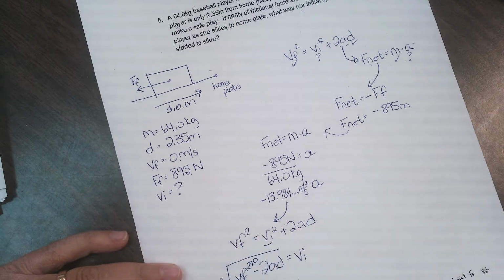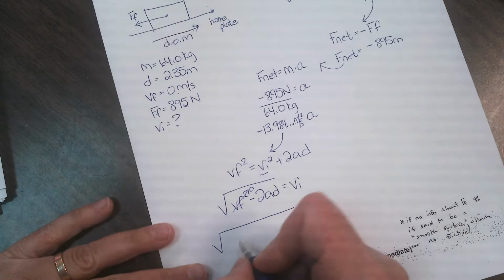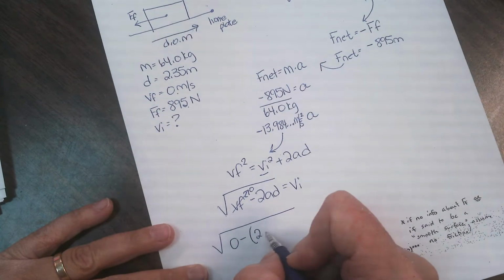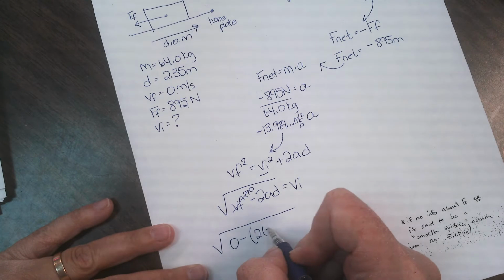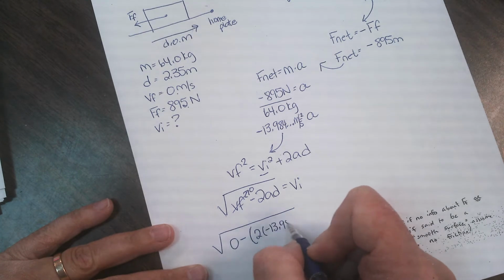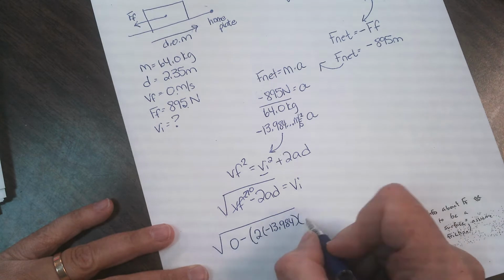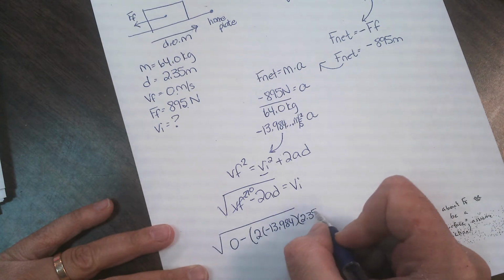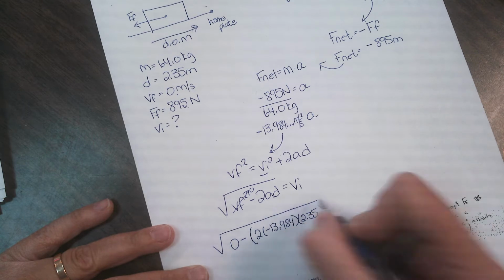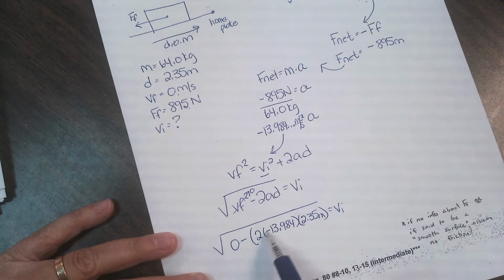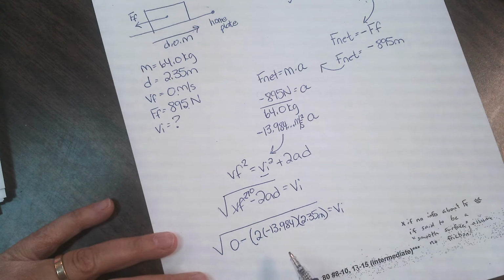It came to a stop. So 0 minus, and we have 2 times negative 13.984, and you will use all of your decimals. And the distance is 2.35 meters is equal to Vi. A negative times a negative, we know our answer will be positive.